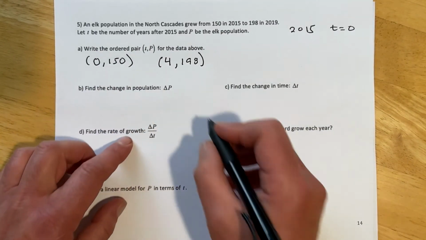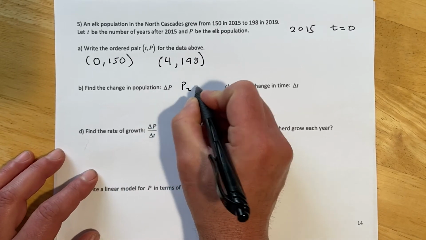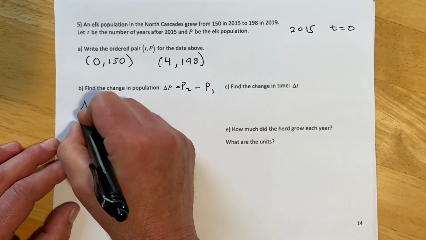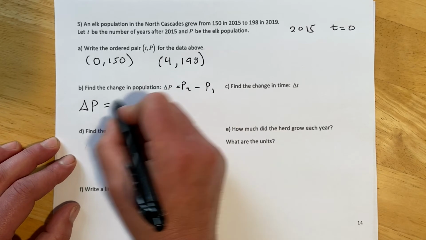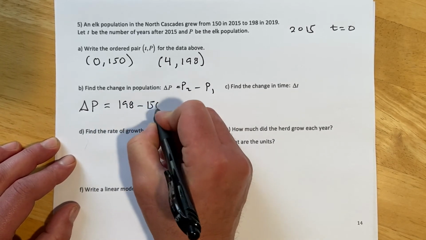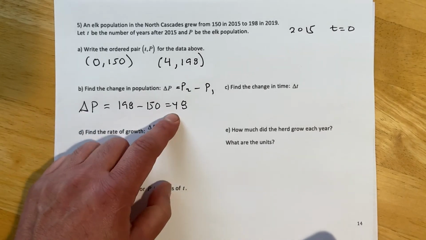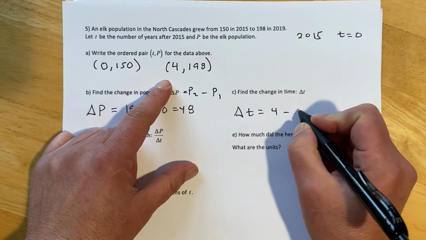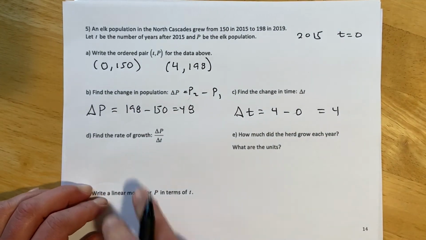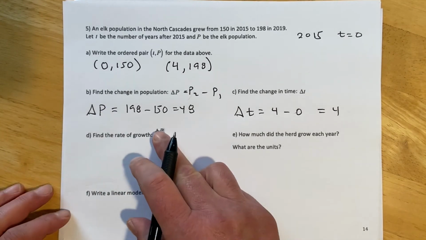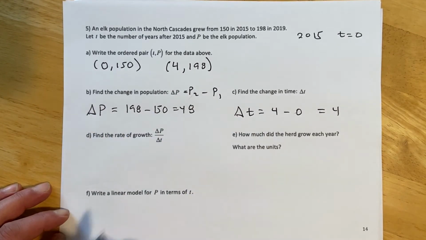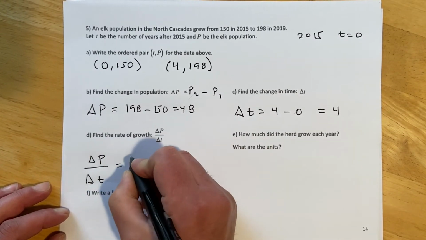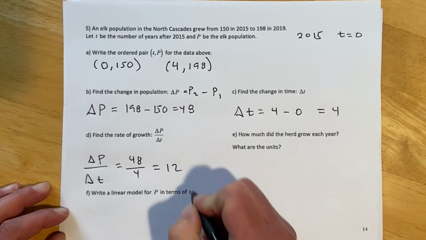Find the change in population. So remember, delta means do P2 minus P1. So change in population, delta P, is going to be 198 minus 150, which would be 48. Then to find delta T, we're going to go 4 minus 0, so delta T will be 4. And then to find the rate of growth, that's our slope, so change in population over change in time. So delta P over delta T will equal 48 over 4, or 12.